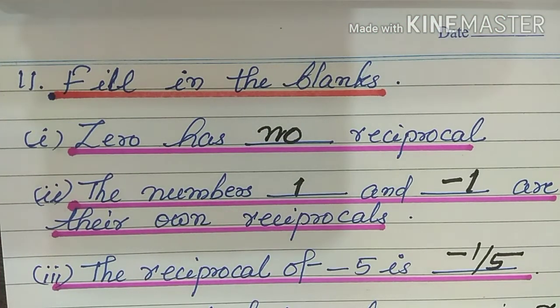Now question number 11. Fill in the blanks. How many questions are there? 1, 2, 3, 4, 5, 6. 6 questions are there, right? Let's start with the first one. Let me read it for you.